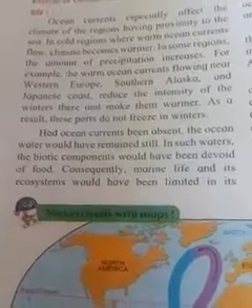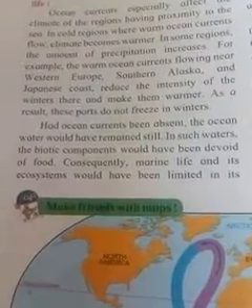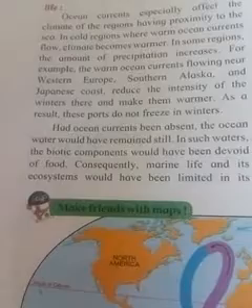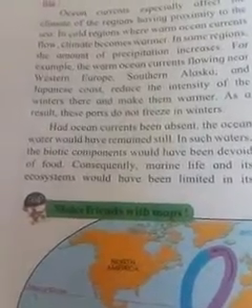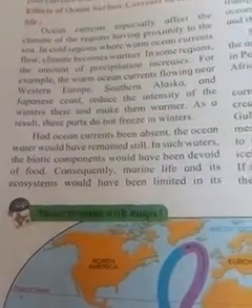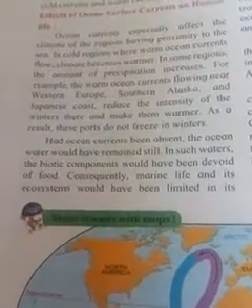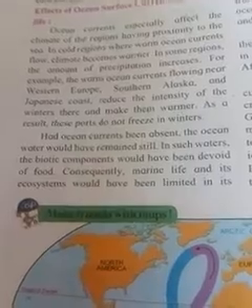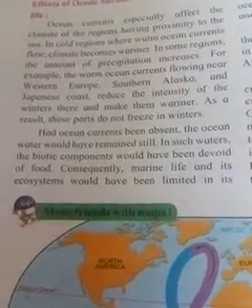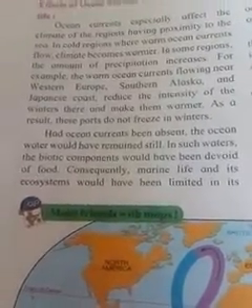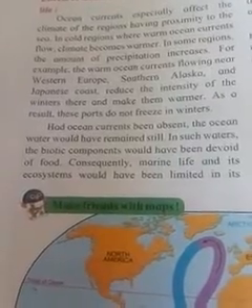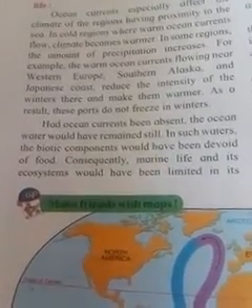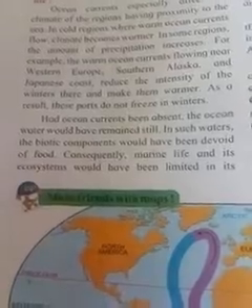For example, warm ocean currents flowing near Western Europe, Southern Alaska, and the Japanese coast reduce the intensity of the winters and make them warmer. As a result, the ports do not freeze in the winter, and this is the reason behind it.